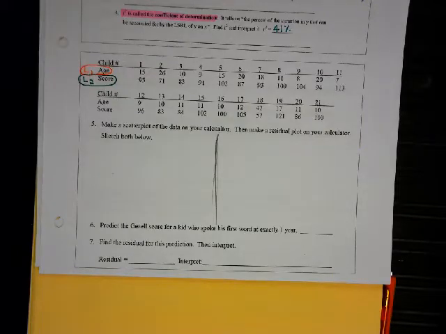Now on to the residual plot, which hopefully you remember the steps. If you don't, let me know.